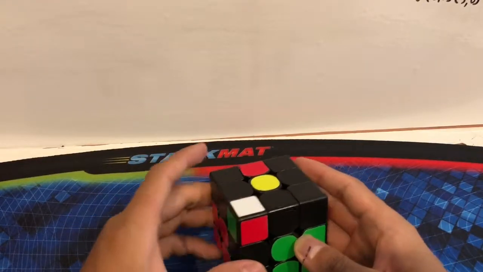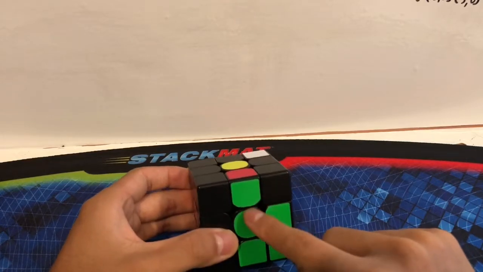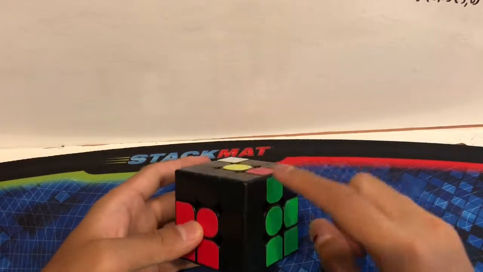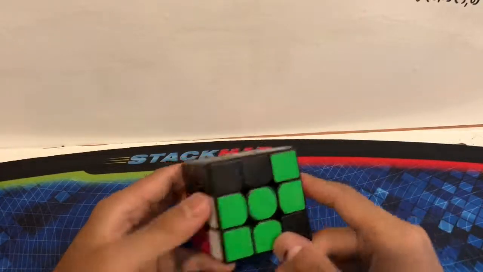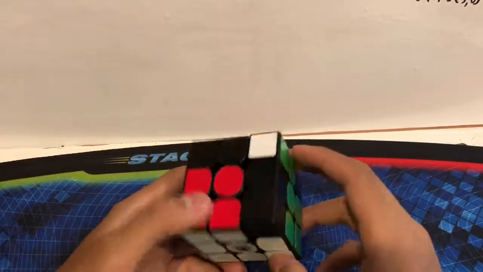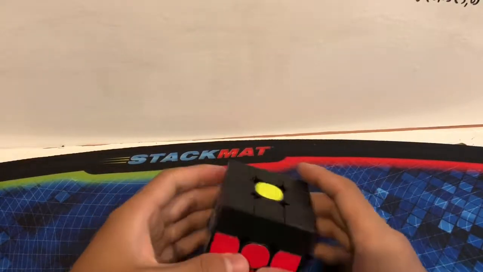So I see that white's facing up. So in this case I want to pair the edge with its matching center color like this, and then move the edge away from the slot. Then put the corner on top of the edge, and finally resolve your cross, which will pair these two up. And then I can put those in like so.